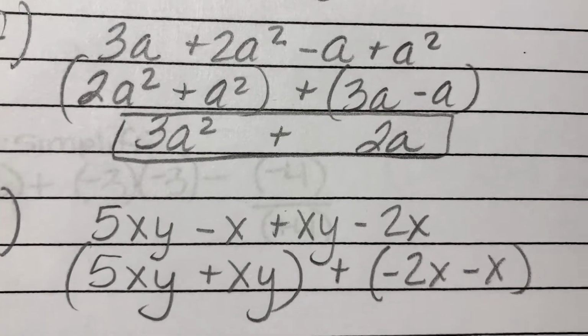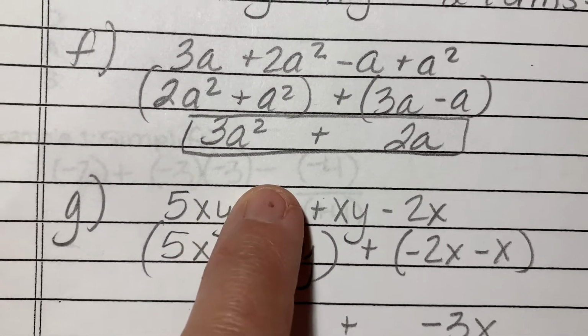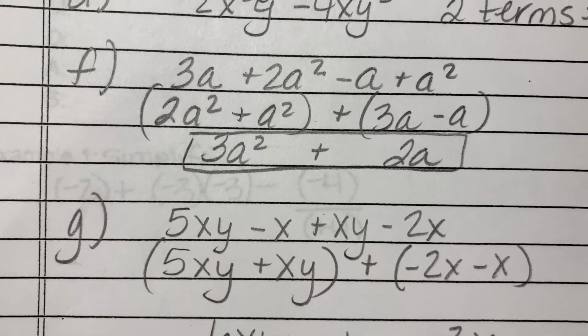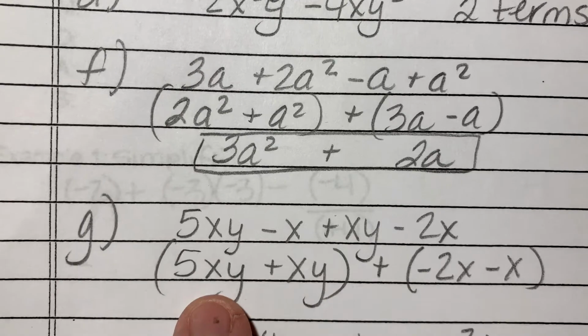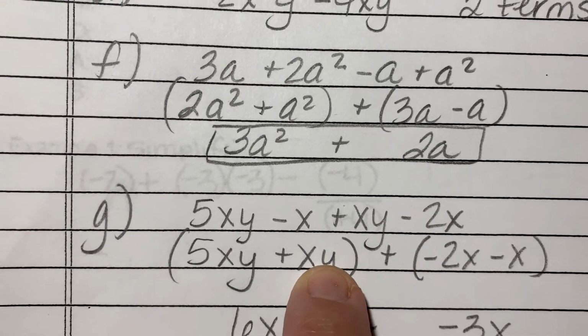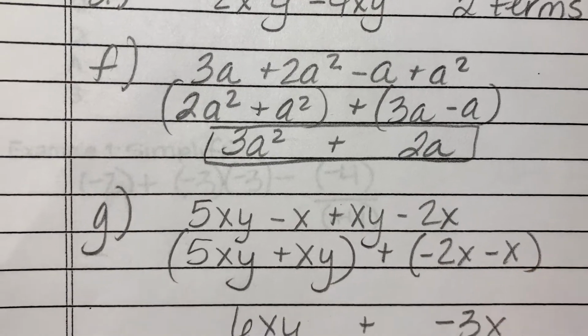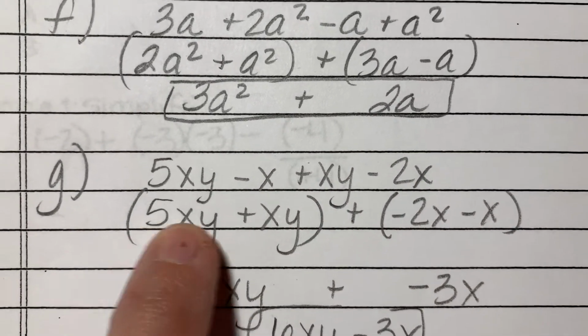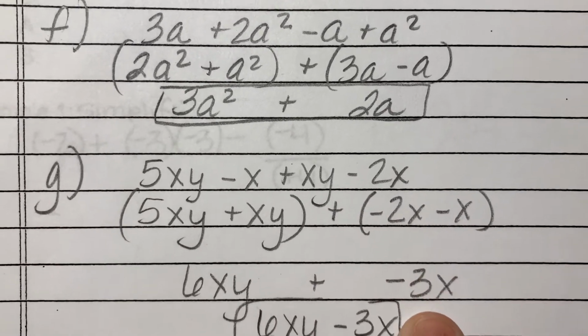All right, so this one, the xy, remember how I said if it doesn't have an exponent, you're going to look for any with 2 variables, and these happen to have 2 variables. So I'm going to do a 5xy plus the xy plus a negative 2x minus an x, and then I just start lumping them. 5 of them plus 1 is 6, and a negative 2 and a negative 1 is a negative 3.